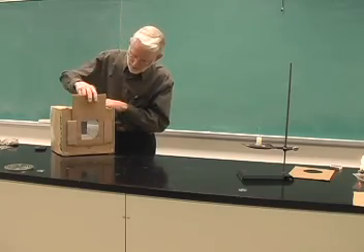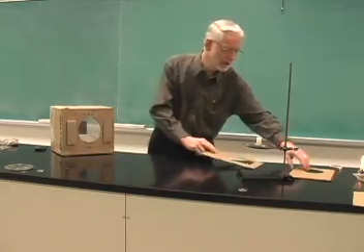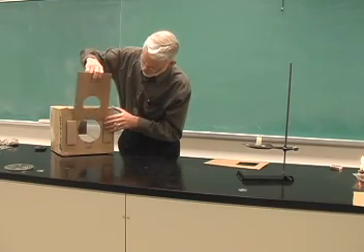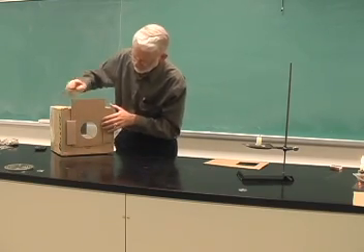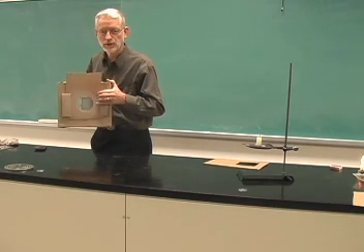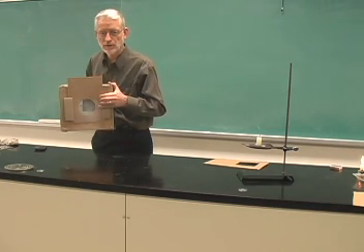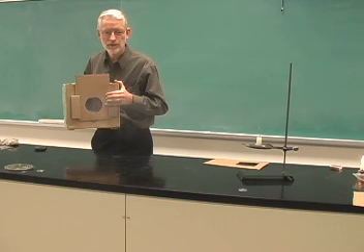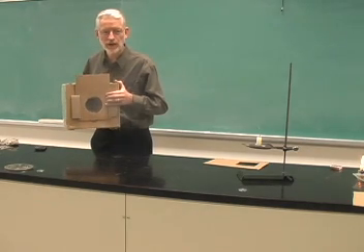We can also make a smaller opening by putting a smaller hole over it. And that forms then a smaller ring. And it goes out faster.